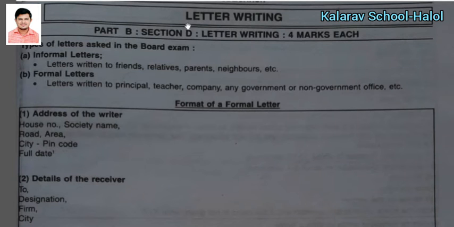Friends, today we are going to discuss the writing section, in which the particular topic is letter writing. We already studied letter writing from standard 7 and 6, so it is very easy for us to understand this video. This type of letter will be asked in the board examination in 11th standard and 9th standard also. So this video is very important for the writing section.